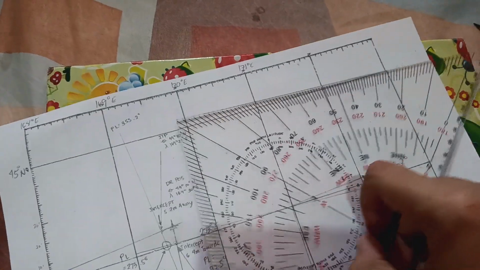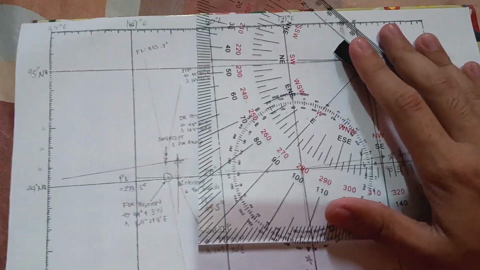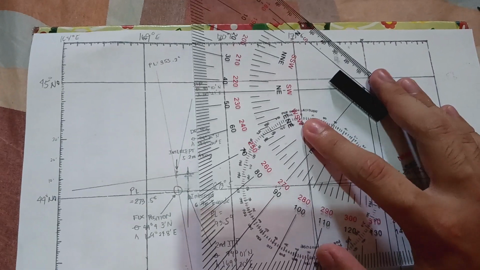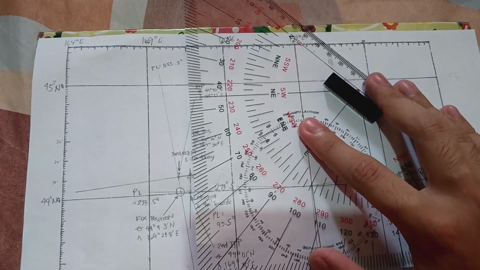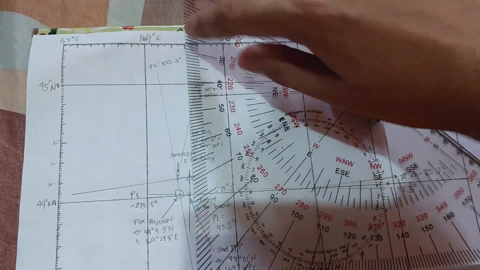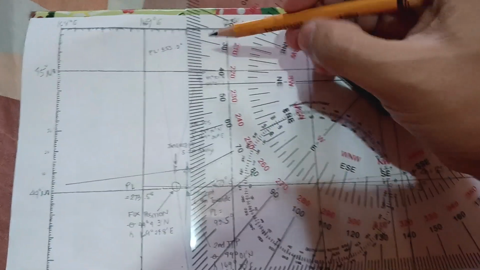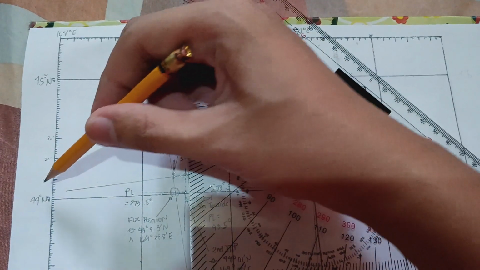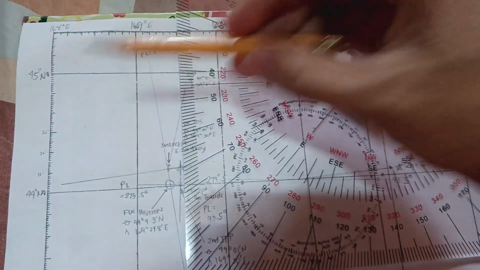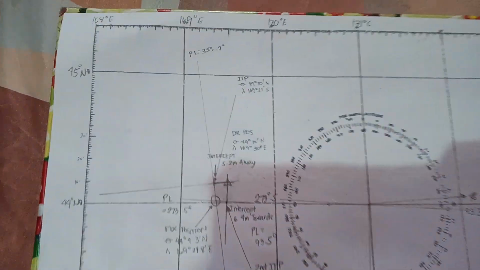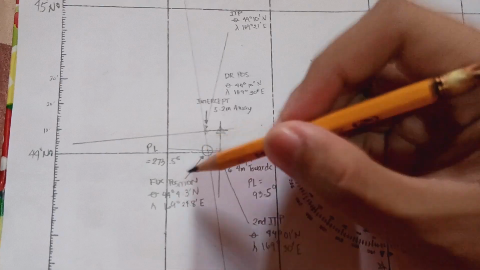So again, let's use our triangle, or if you have a parallel ruler, you can use it. So here 169 degrees 30 minutes. Here this is the 30 minutes mark, and then again we will use the other triangle. So 44 degrees 10 minutes, so it will meet here. So that's why I have the DR position here.